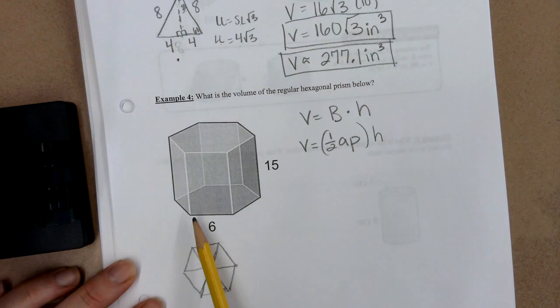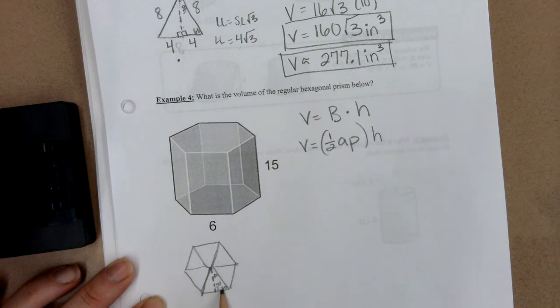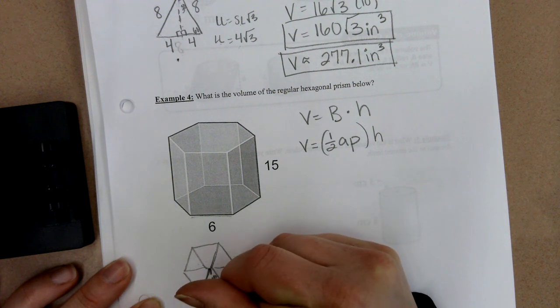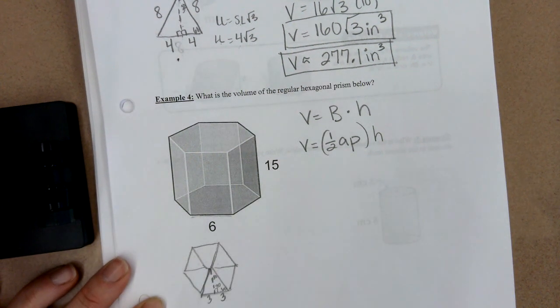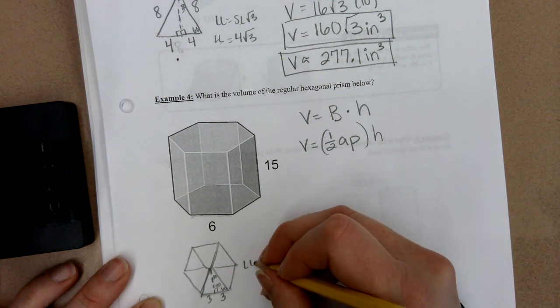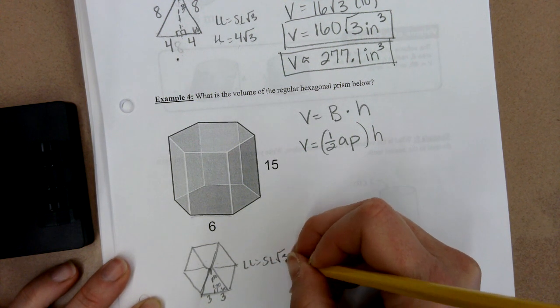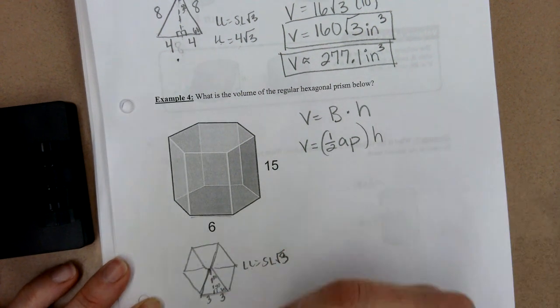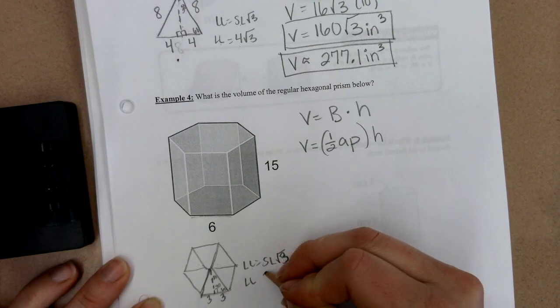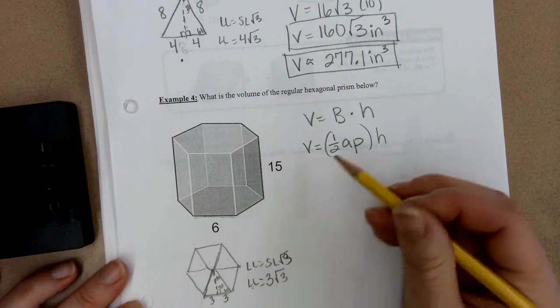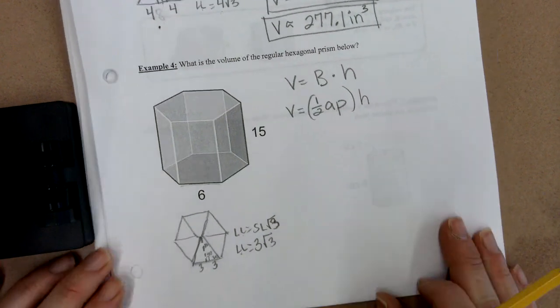Now from the diagram, you can see that the one side of the hexagon is 6. So if we're dividing it in half, we're going to have 3 here, 3 on each side. And then we're doing the same thing. You have a 30, 60, 90 triangle, so the long leg equals the short leg times the square root of 3. The long leg is your apothem, okay? So the long leg equals the short leg, which is 3 times the square root of 3. So the long leg is the apothem, so that's what we're going to plug in there.